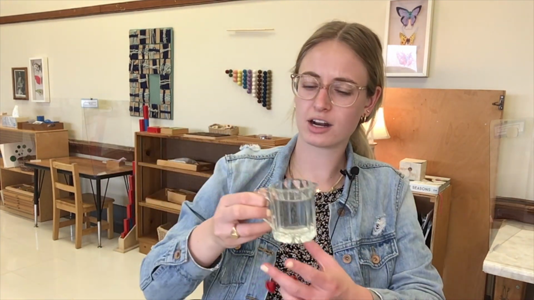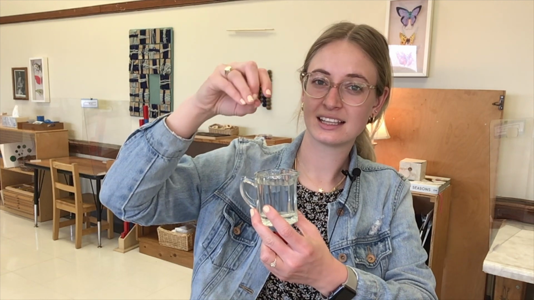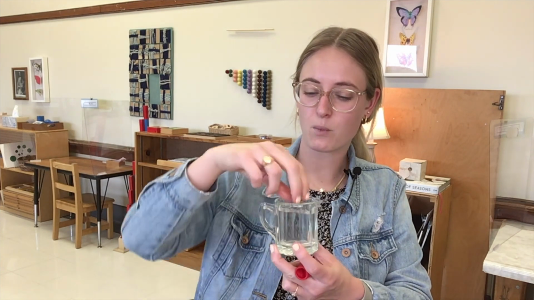I have water. What is water? Is water a solid, a gas, or a liquid? This form of water is a liquid. Did you know that water can be a solid? When is water a solid? When it's frozen, when it's ice. And water also can be a vapor when you heat it and it evaporates. But this form of water is a liquid.